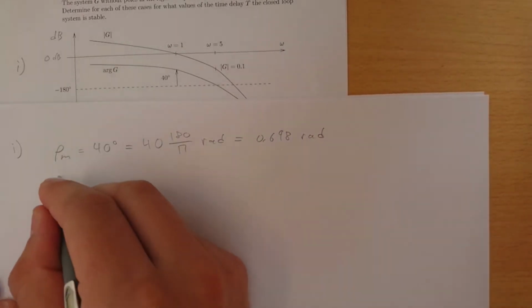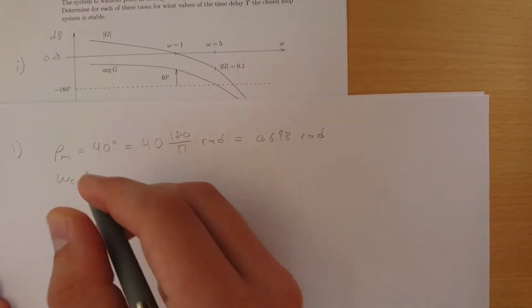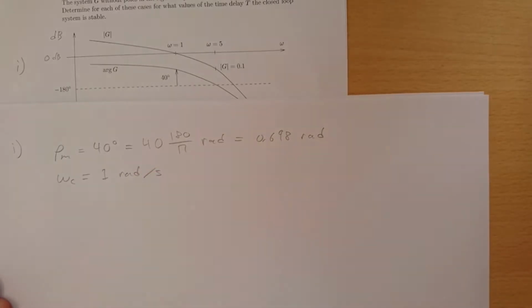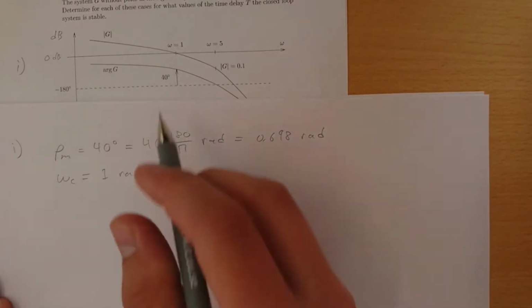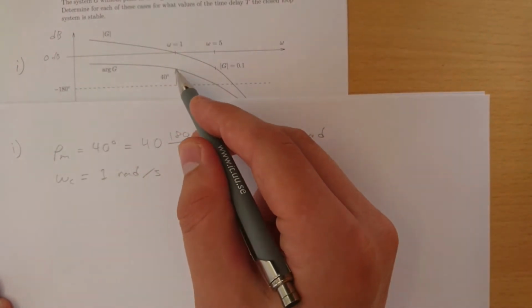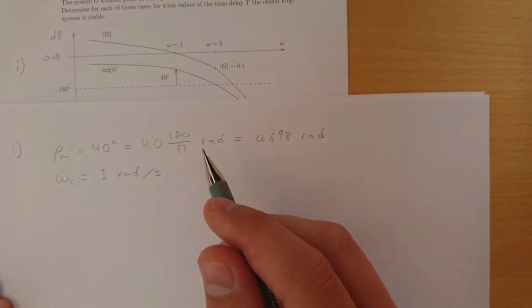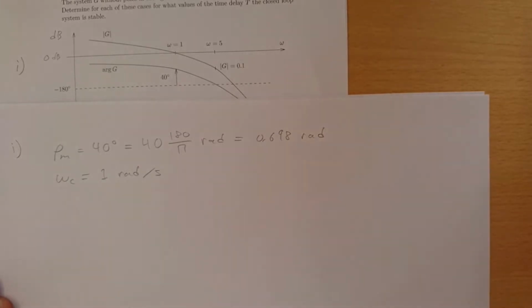And this was at the crossover frequency 1 radian per second. So obviously the phase can't be decreased by more than 40 degrees to avoid instability.